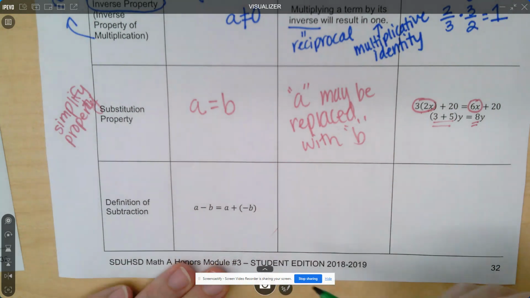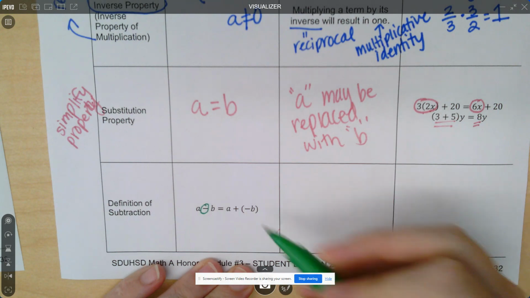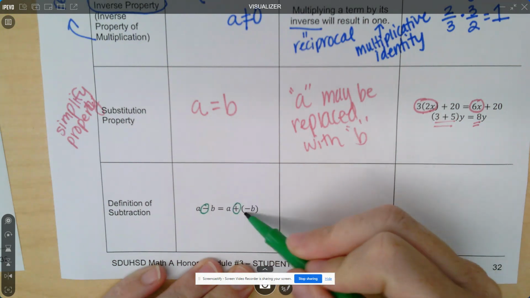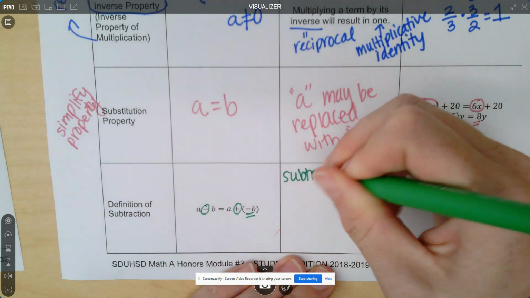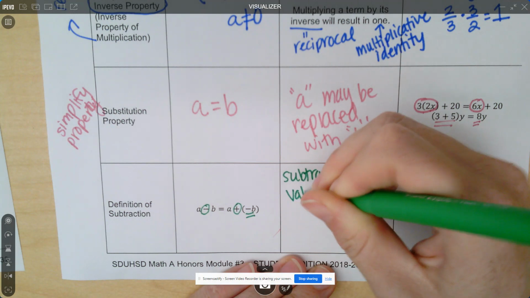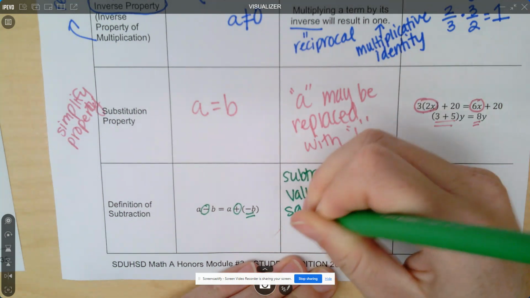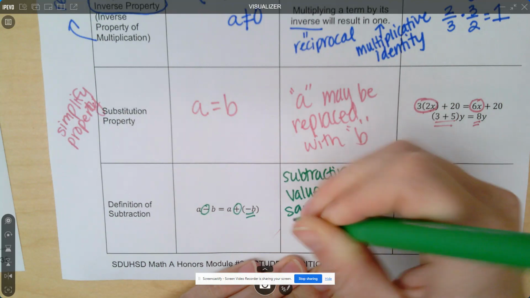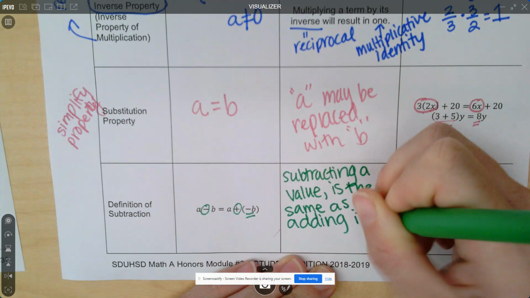It's the definition of subtraction, which tells us if you're subtracting a value, that's the same as adding its opposite. So subtracting a value is the same as adding its opposite.